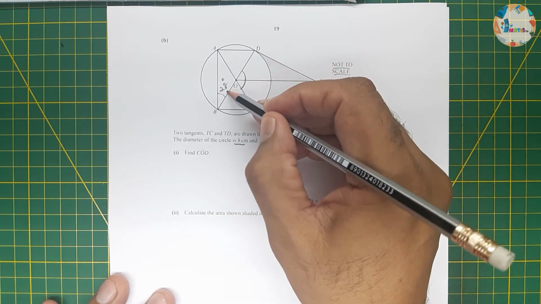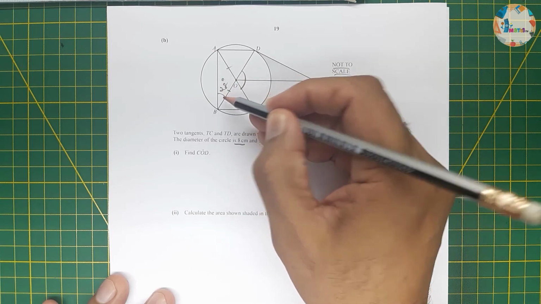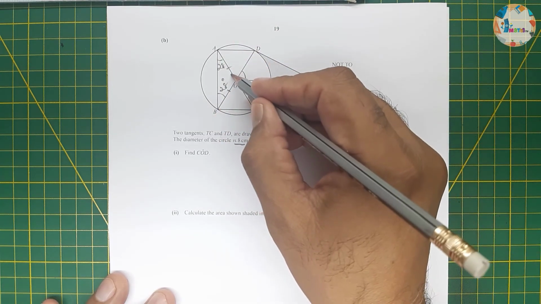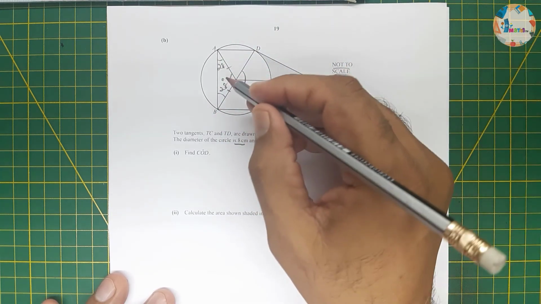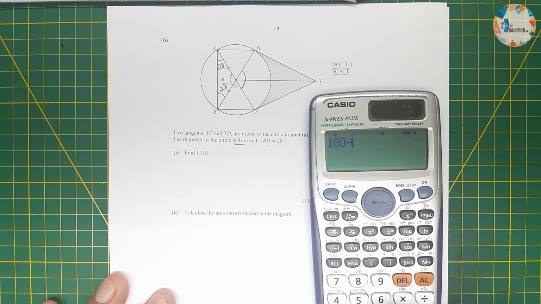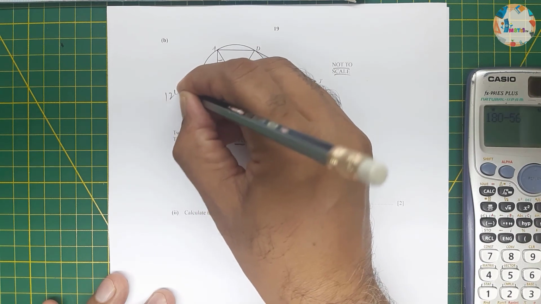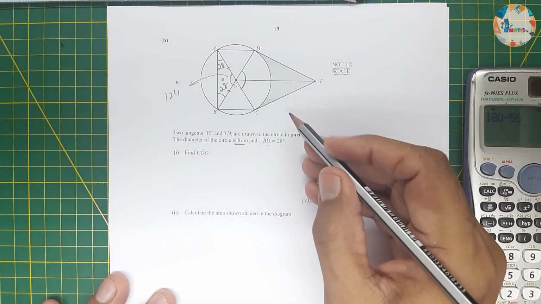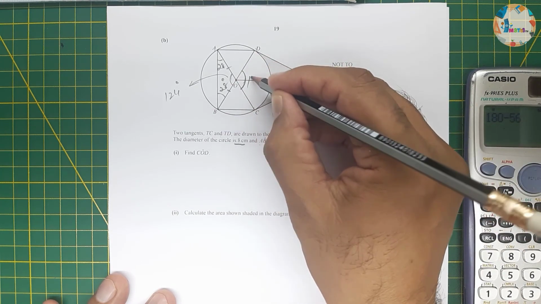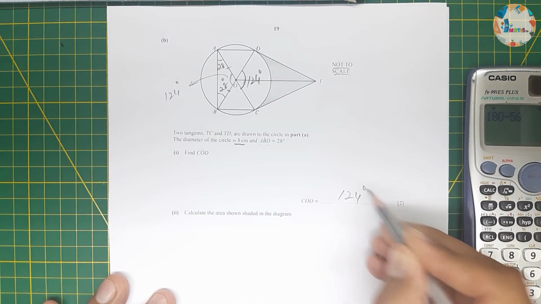So this side is equal to this side, both are the radii. So this angle will also be 28. So we can find this angle: 28 plus 28 will be 56. So 180 minus 56 will be equal to 124 degrees. So this angle, which is COD, is also a vertically opposite angle. So this will be 124 degrees. We can write here 124 degrees as answer.